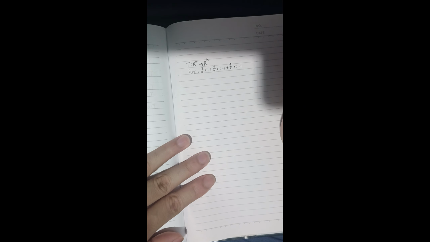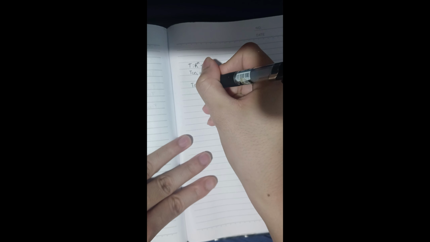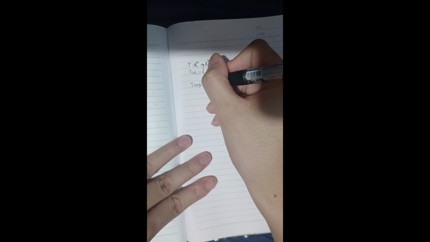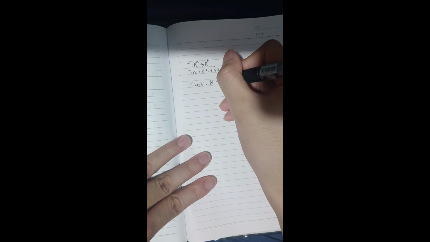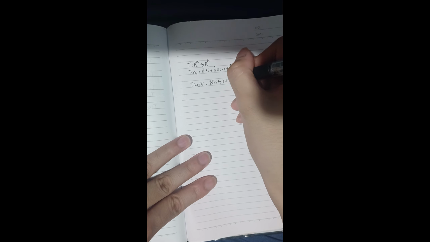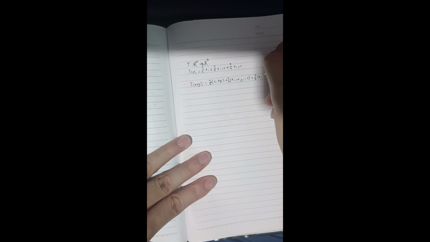Now let x and y be an element of Rn, so we evaluate it as T of x plus y at i equals 1/2 times xi plus yi, plus the other terms.